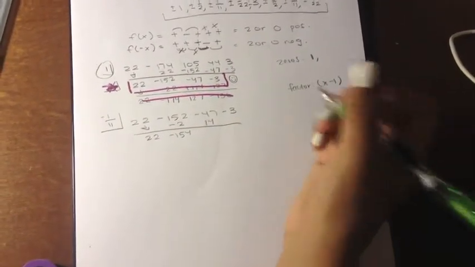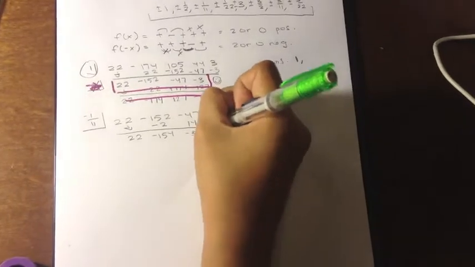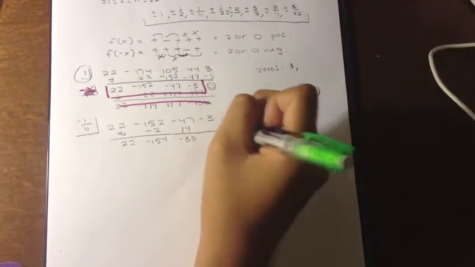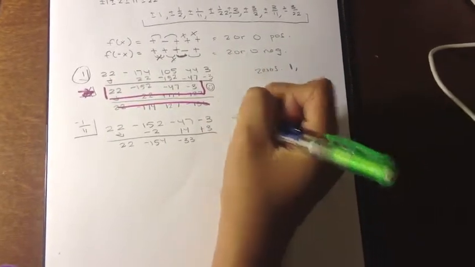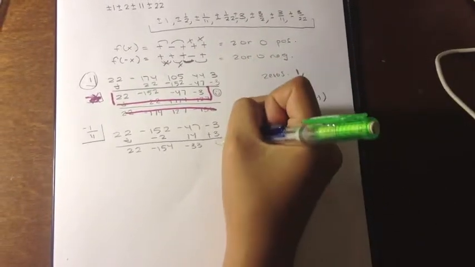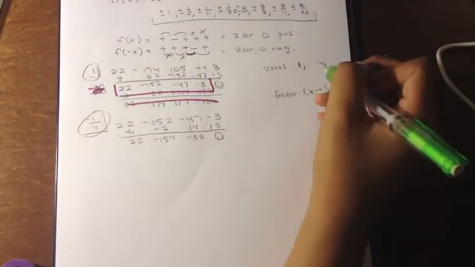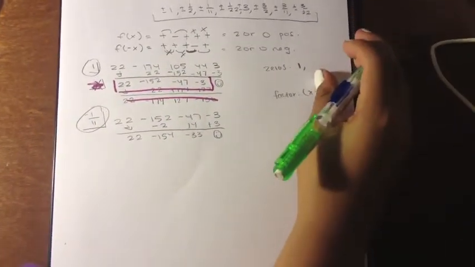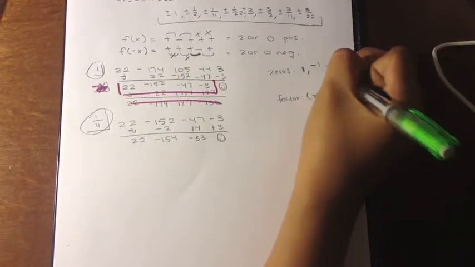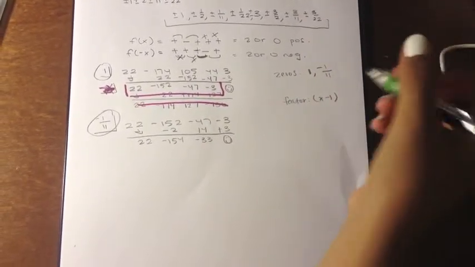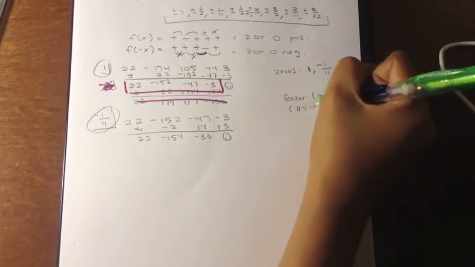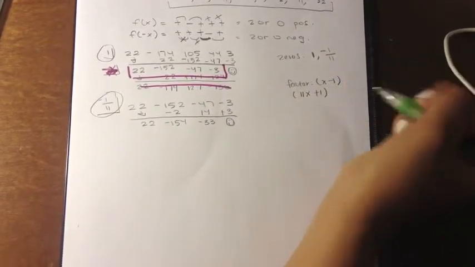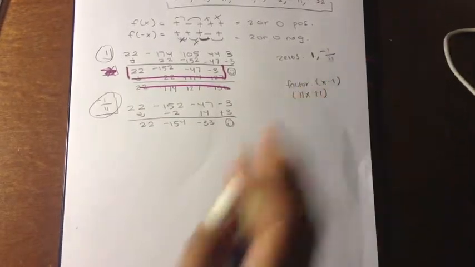Negative 47 plus 14 equals negative 33. And negative 33 times negative 1 over 2 is positive 3. And negative 3 plus 3 equals 0. So this is another 0 here that we can write here to the side. So negative 1 over 11, and if we want to factor that, we can write that 11x plus 1. So here are 2.